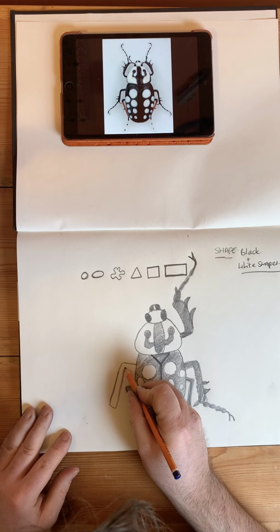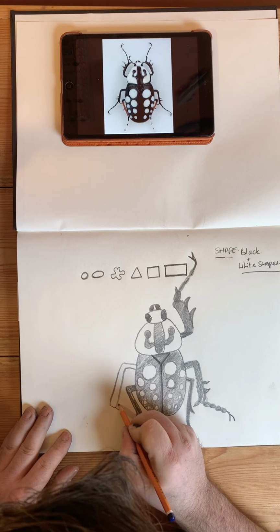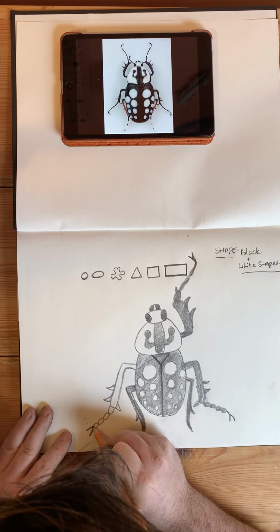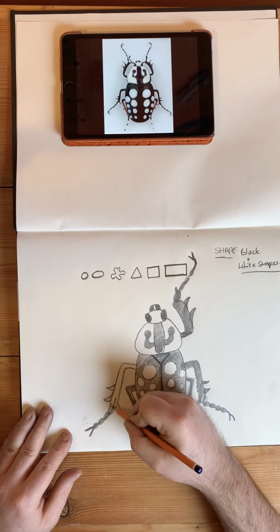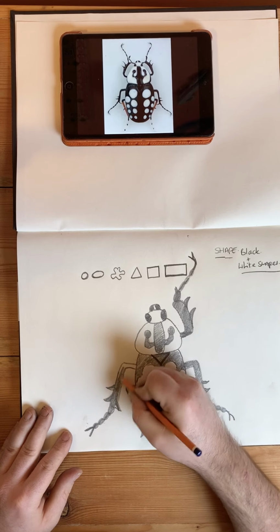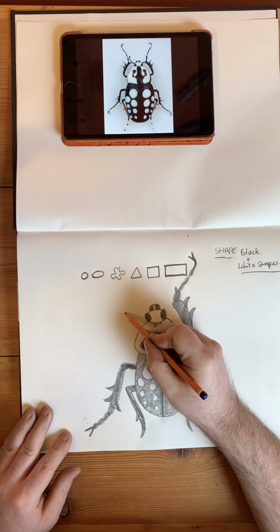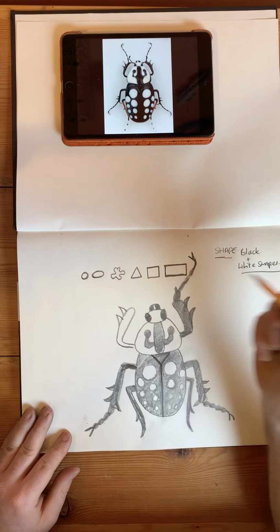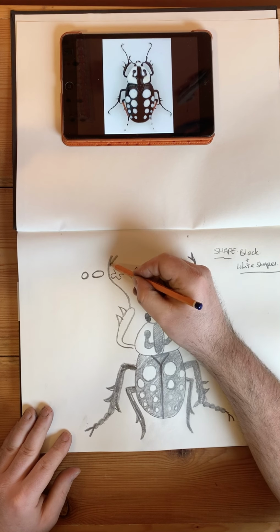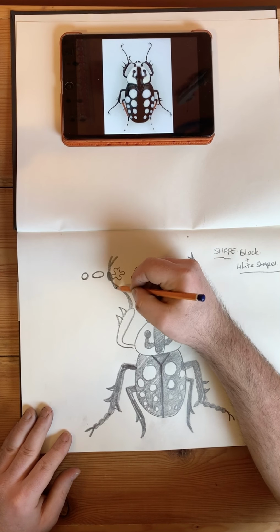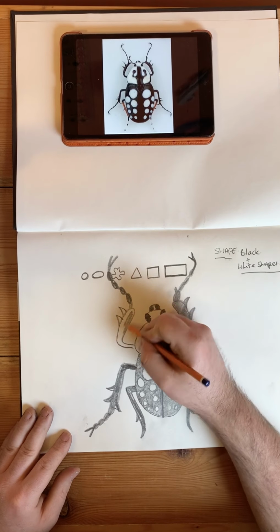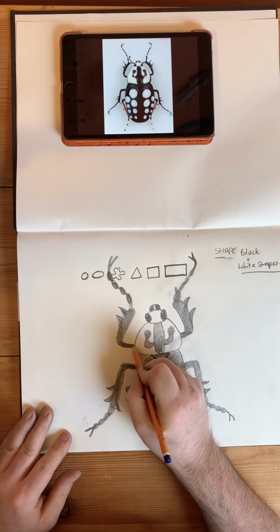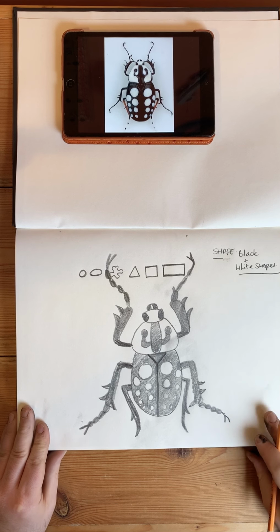I'm trying to get both sides to match. Okay, so there I have my drawing figured out.